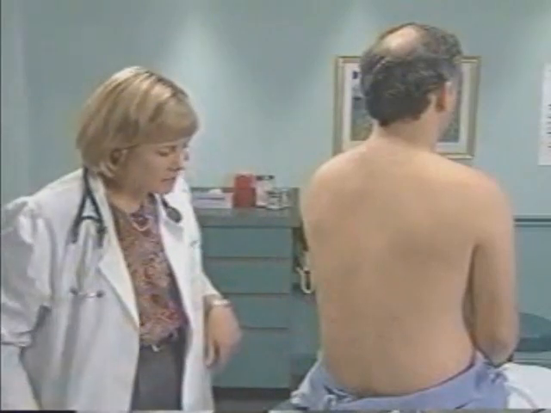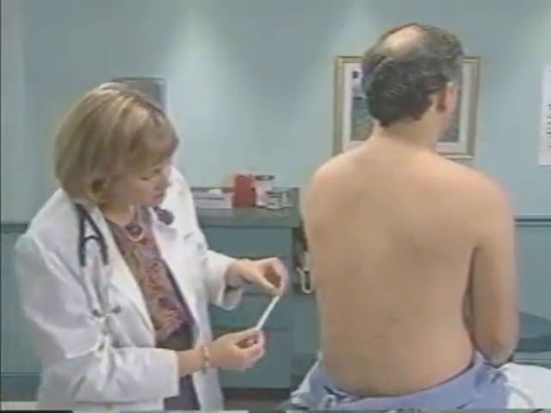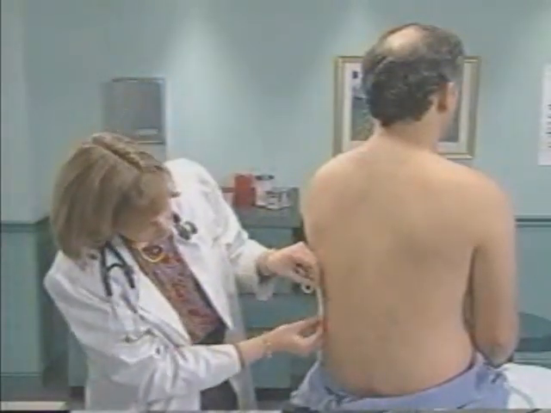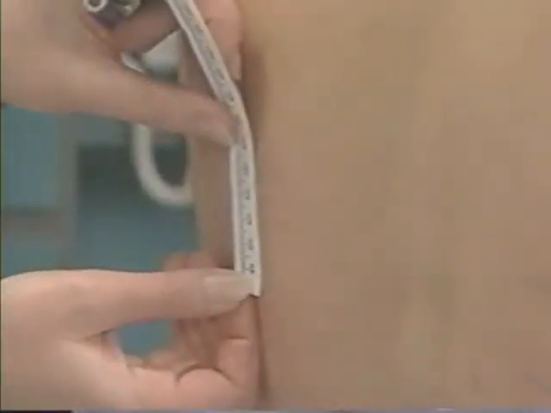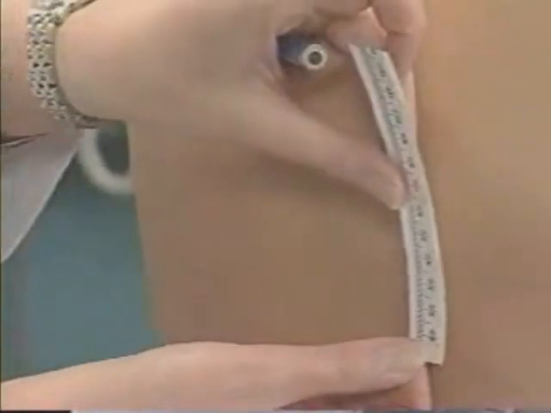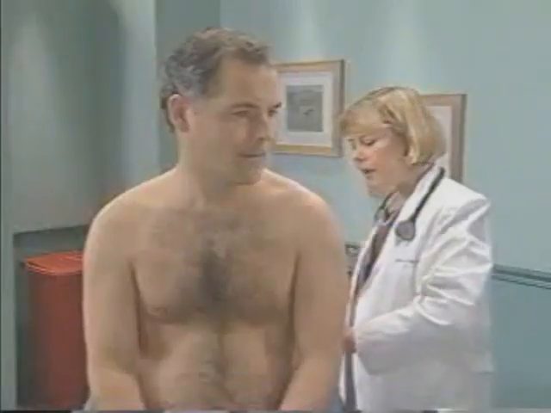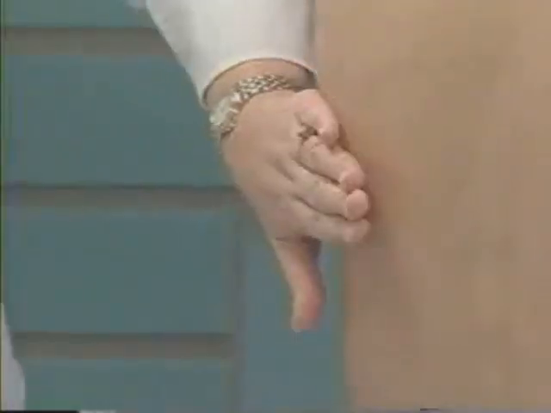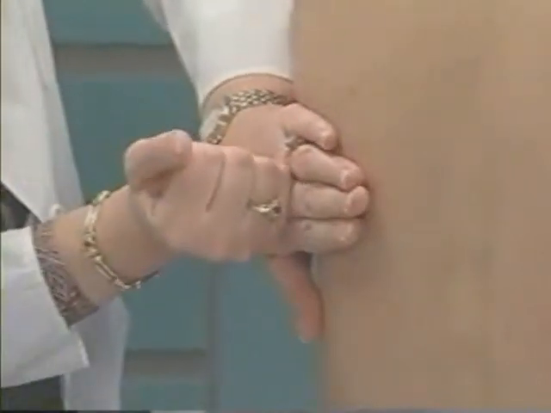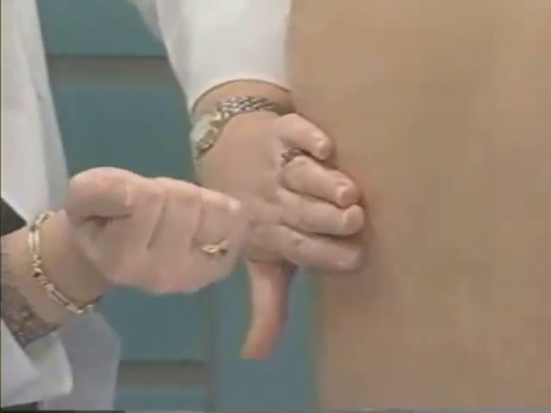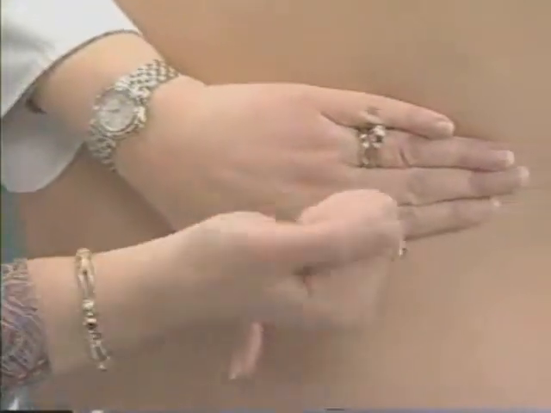Measure the distance between the set of marks on each side. Normally, this distance, which represents diaphragmatic excursion, measures 3 to 5 centimeters and is equal on both sides. Next, assess the kidneys using blunt or fist percussion over the costovertebral angle. Percussion in this area should not cause tenderness.